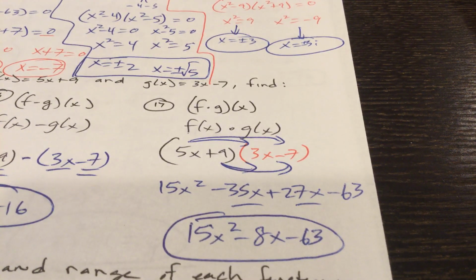f times g of x, that's f of x times g of x. So 5x plus 9 times 3x minus 7. FOIL that up. There we go.